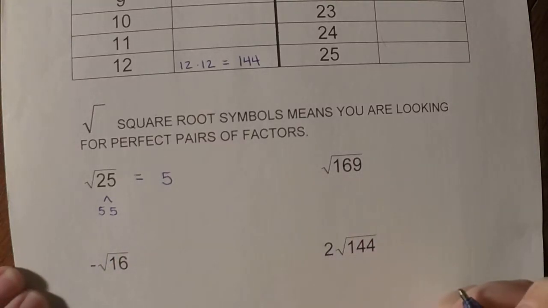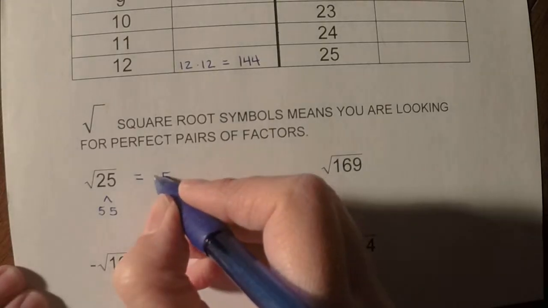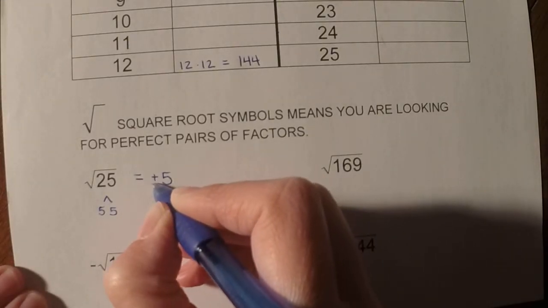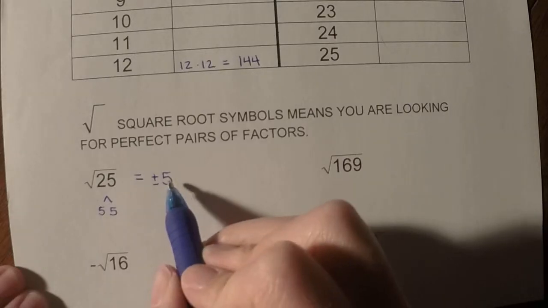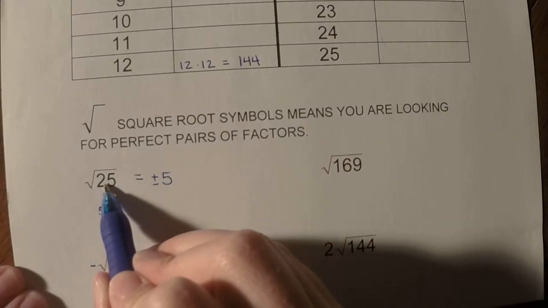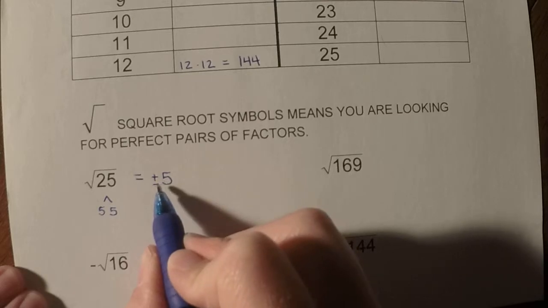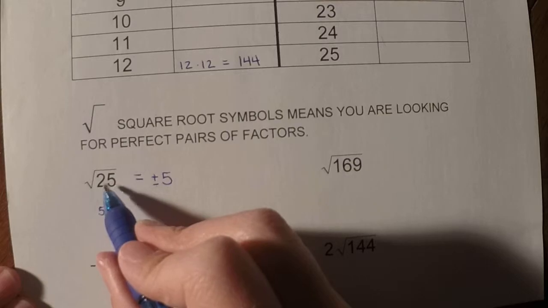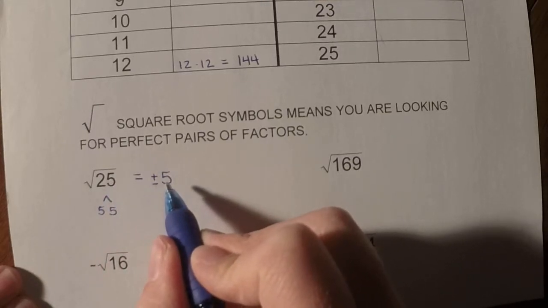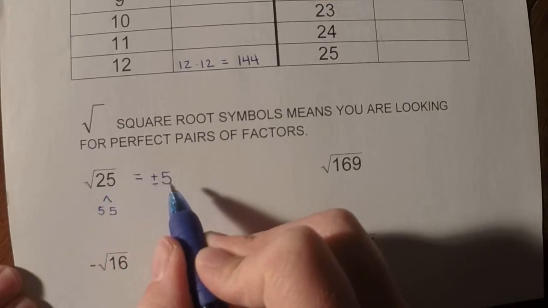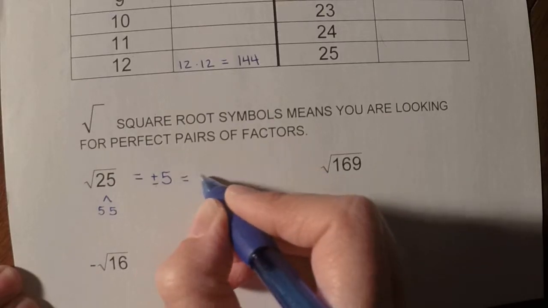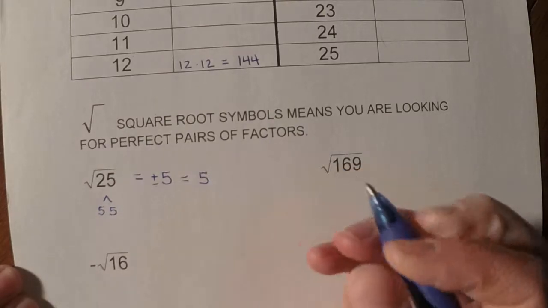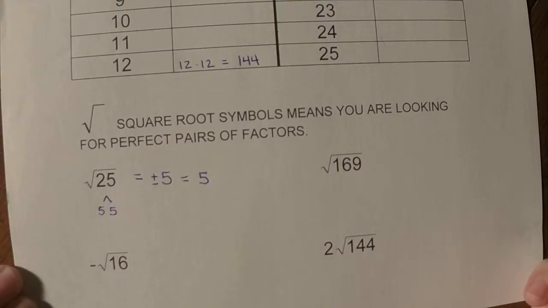Now, something to keep in mind for Algebra 2, it is actually truthfully positive and negative. If I multiply 5 times 5, I get 25. If I multiply negative 5 times negative 5, I get positive 25. So the square root of 25 could be either one of these numbers. For our circumstances in geometry, the square root is always going to be positive because we're going to be talking about shapes, triangles, parallelograms, things like that. They can't have a negative side length.